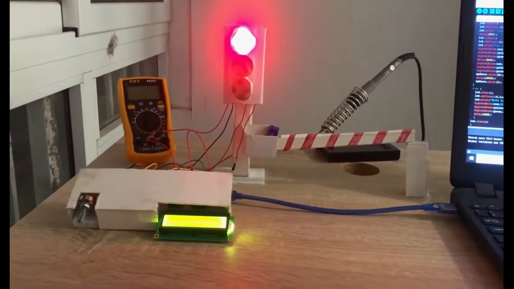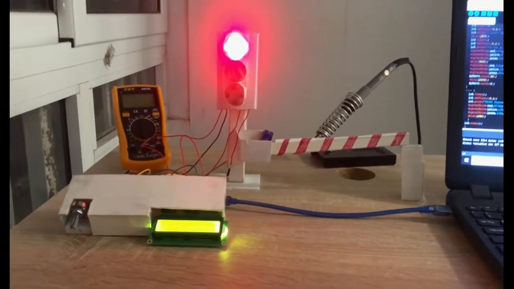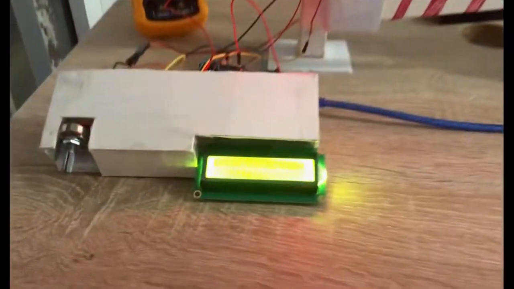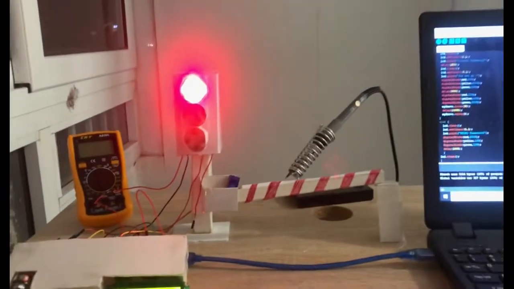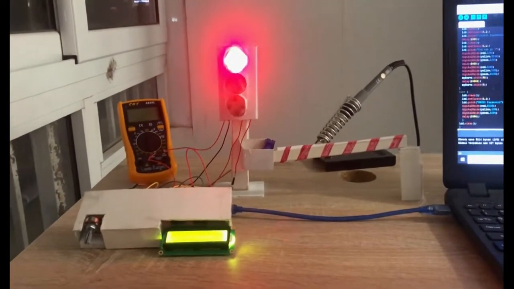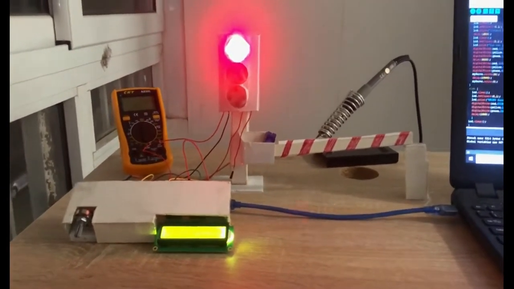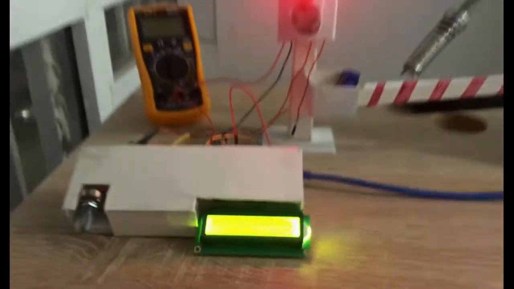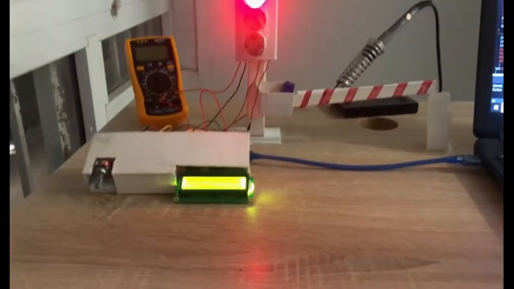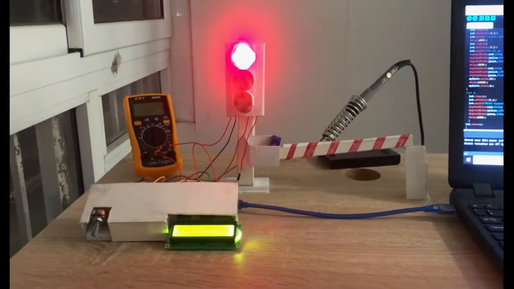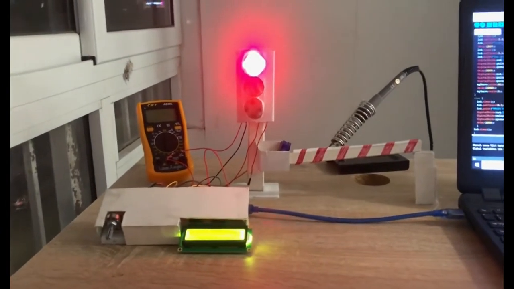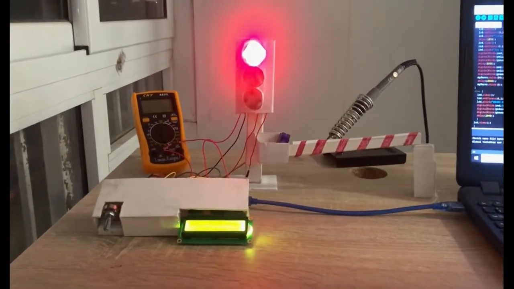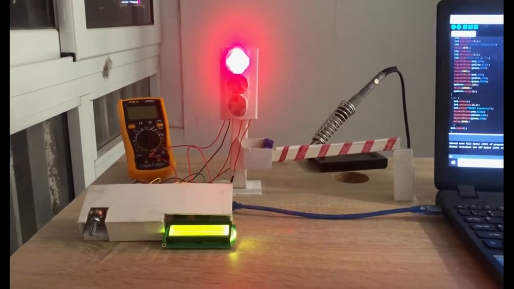Basically, the user or the driver will be asked to put the password so that the barrier can open up automatically. And if the password is wrong, there will be a message written on this LCD display, which will tell the driver or the user that your password is not valid, your password is wrong. But in case the password is correct, the barrier will open up automatically.